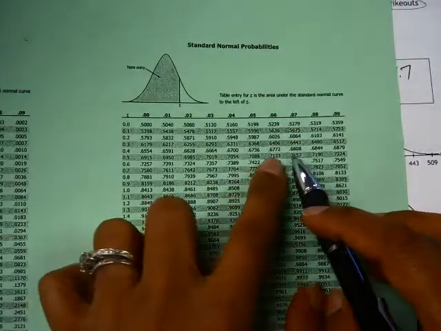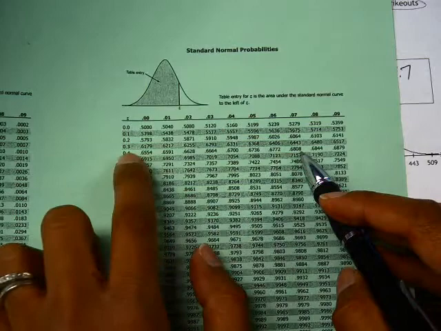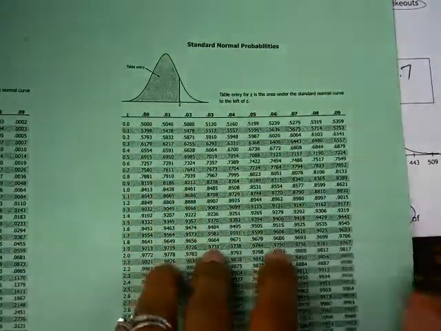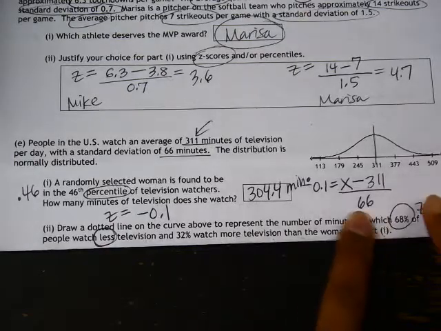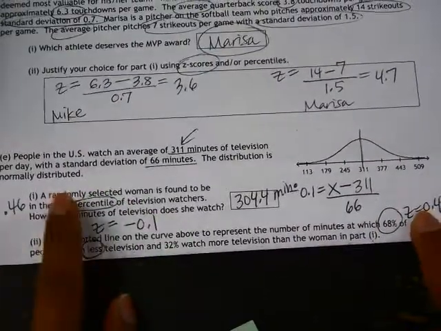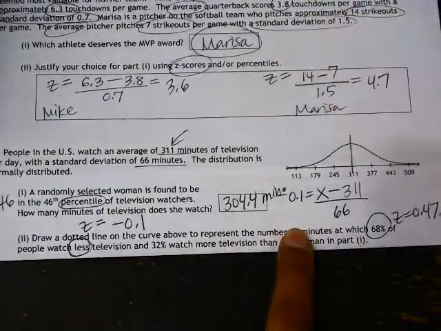Get as close as you can to it. Right there, the z-score is 0.47. And then you would do the same thing you did on part 1 to find the number of minutes of TV that person watches.